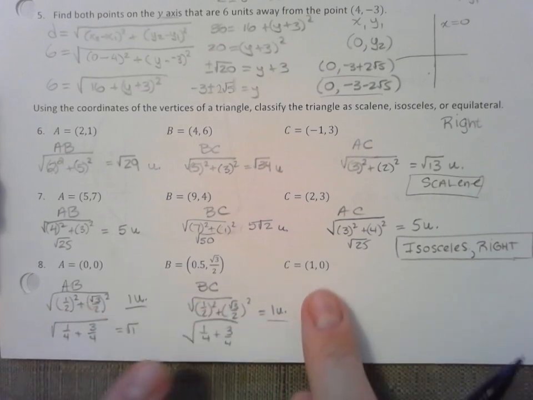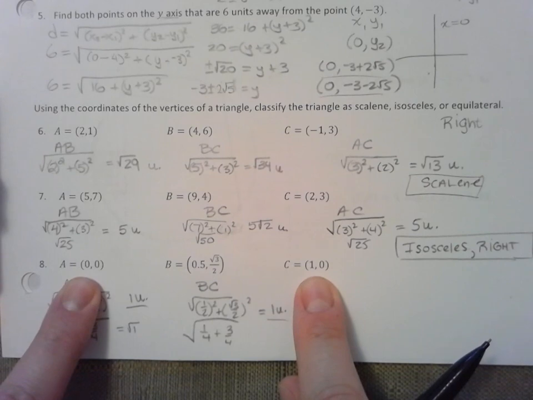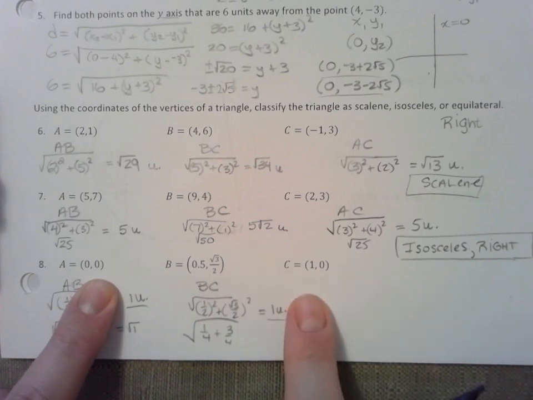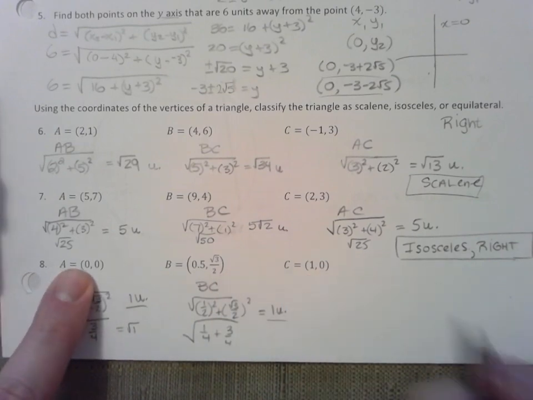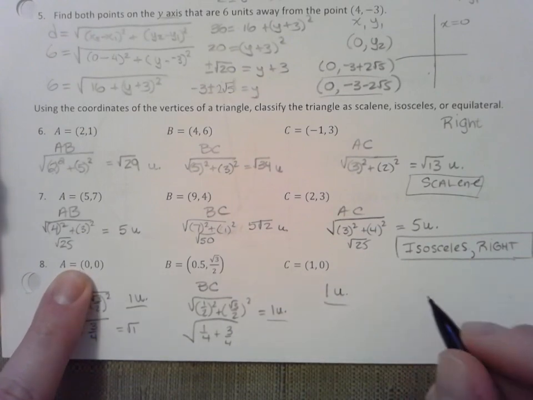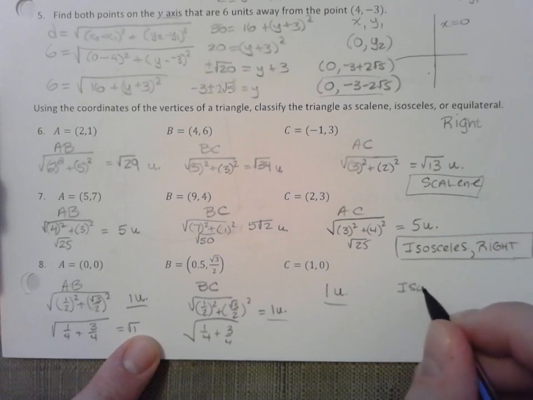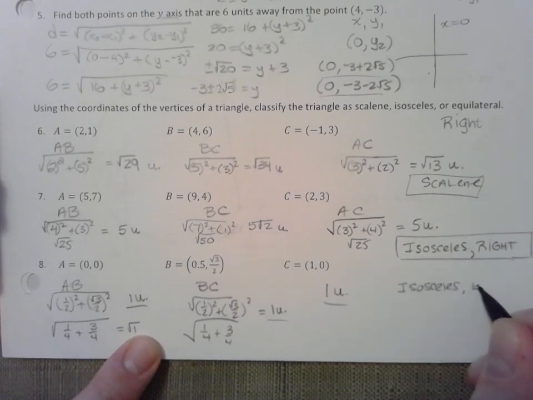Let's find the distance between A and C. I do notice the y-coordinates are the same. They have the same y-coordinate in common, which means they're found on the same horizontal line. The difference of the x-coordinates is 1 unit. This is an equilateral triangle. So technically, I'm going to put down that it is isosceles, but it's more specific to say that it is equilateral.